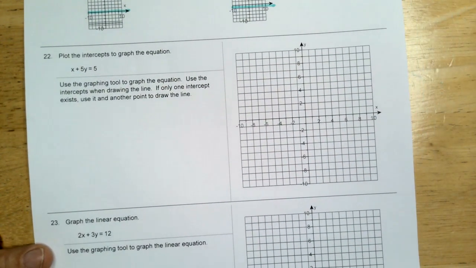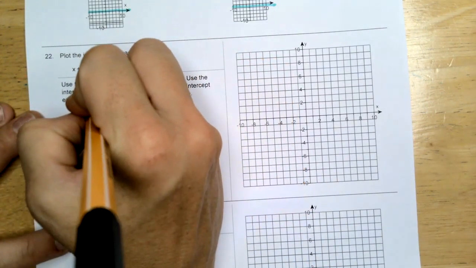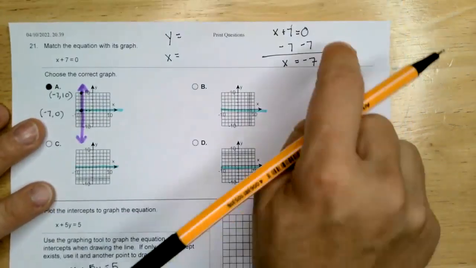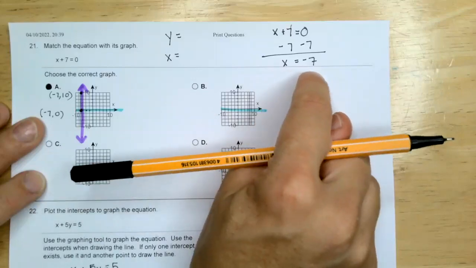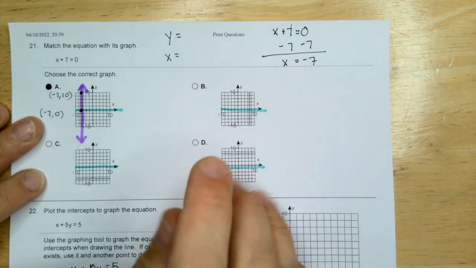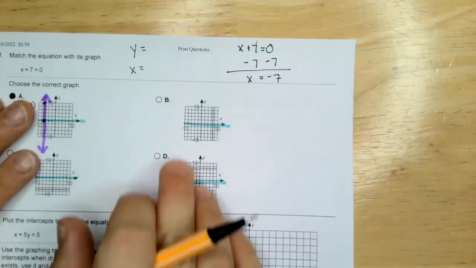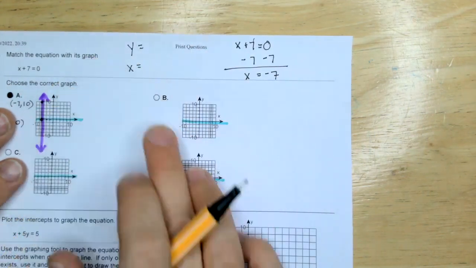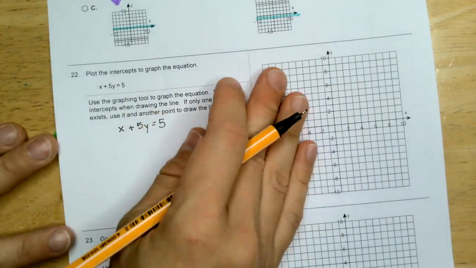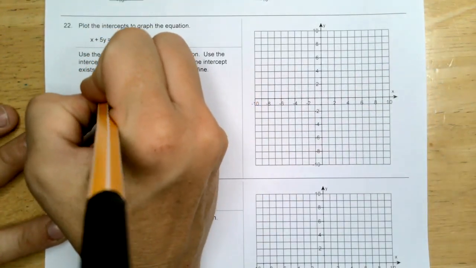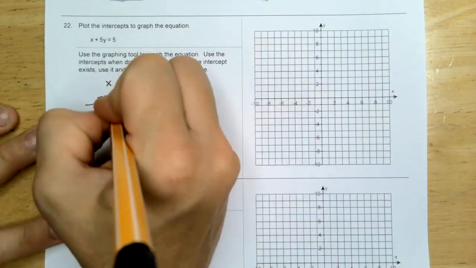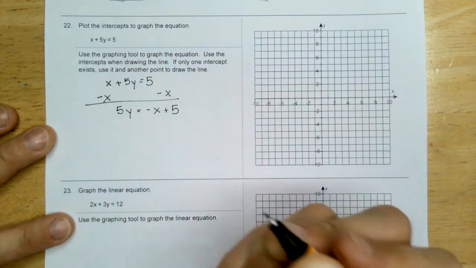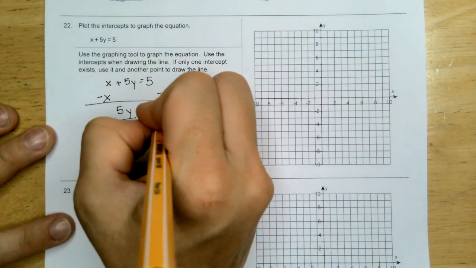Number 22 asks us to plot the intercepts to graph the equation. My equation is x plus 5y equals 5. So that was a pretty simple one. There was one step, and then we just knew that x is -7, so we found -7 on the x-axis. Here, we're doing the same thing. It was not set equal to x or to y, but if possible, we want to set it equal to y. So now we have x plus 5y equals 5. I'm going to move the x over so that we have y alone. So those cancel out. Now it's 5y equals -x plus 5. I am going to divide all of that by 5.